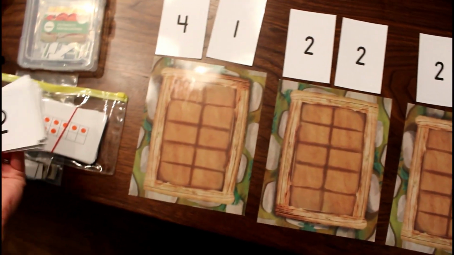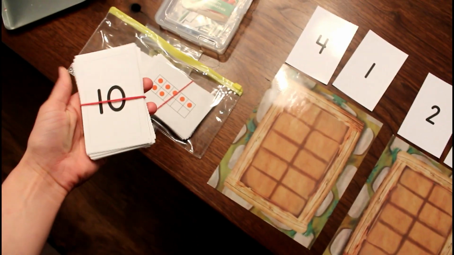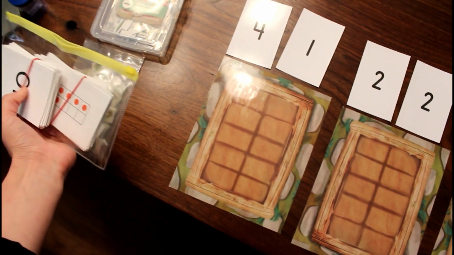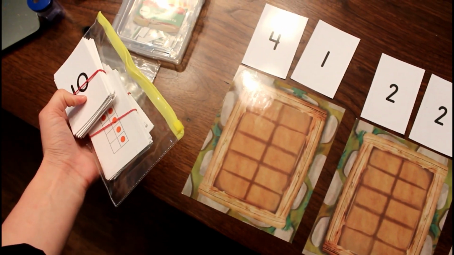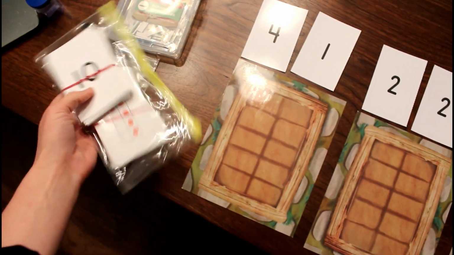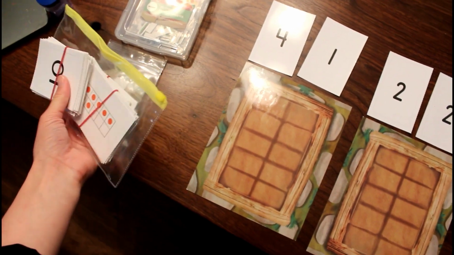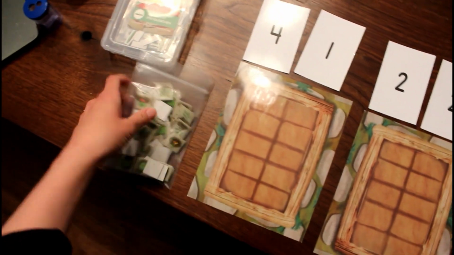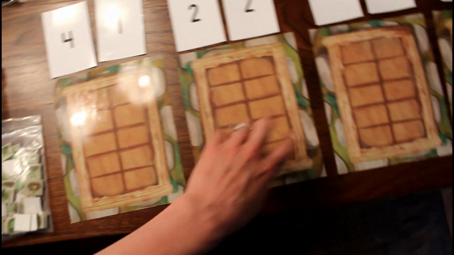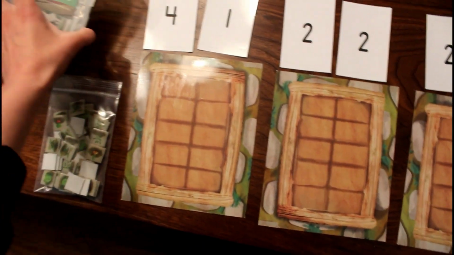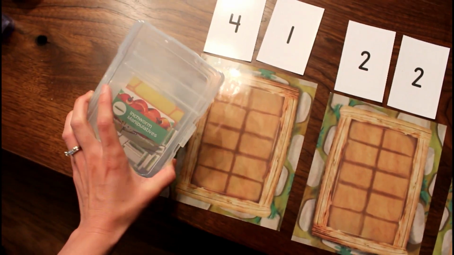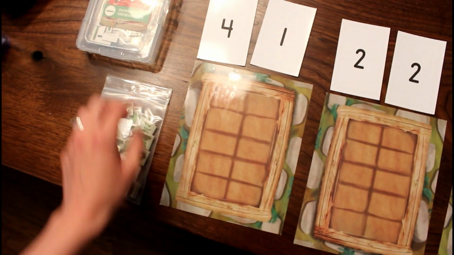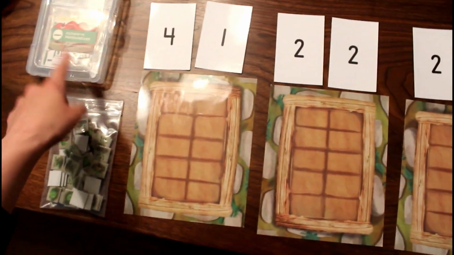So the bonus activity for today uses these number cards, and I keep them in this little pack, which you'll see in the video later this week on how I organize my math curriculum. And then he's going to be using the garden manipulatives with the 10 frame garden sheets, and I keep my manipulatives in this little photo box, which again you'll see later this week how I organize all this stuff.